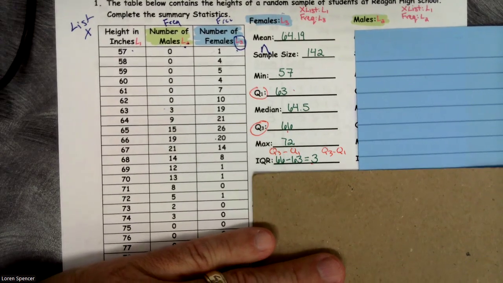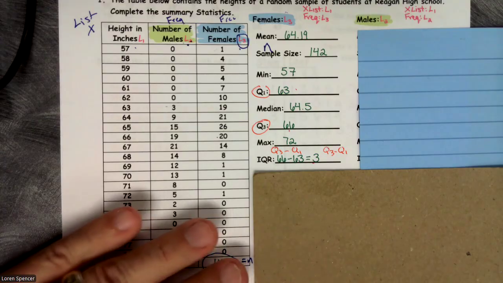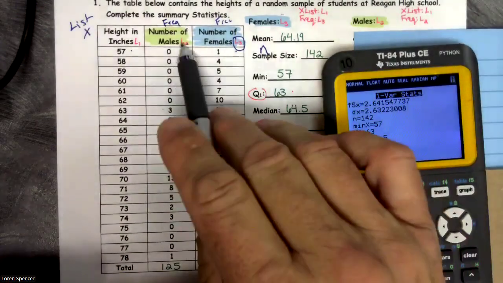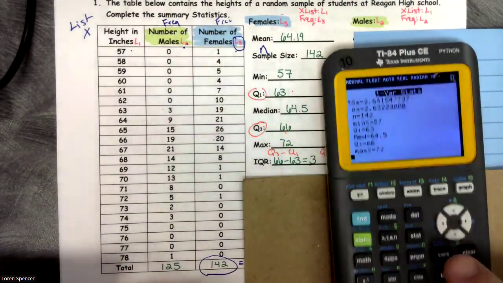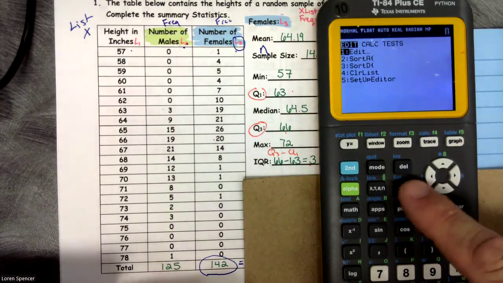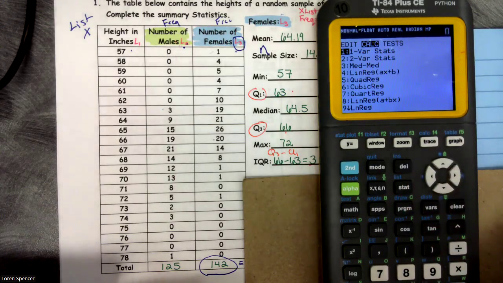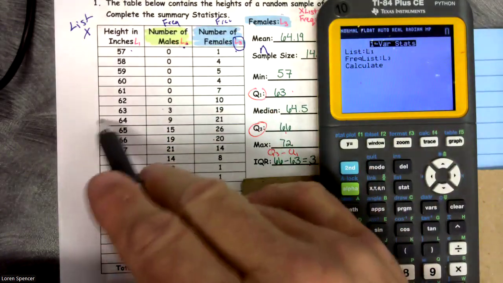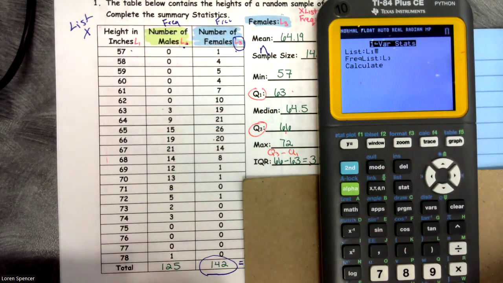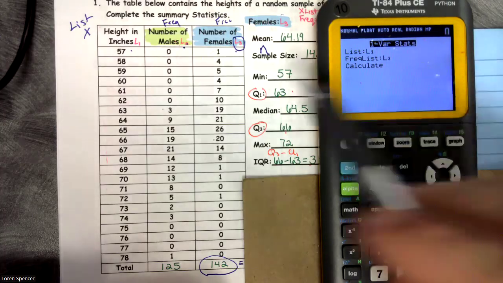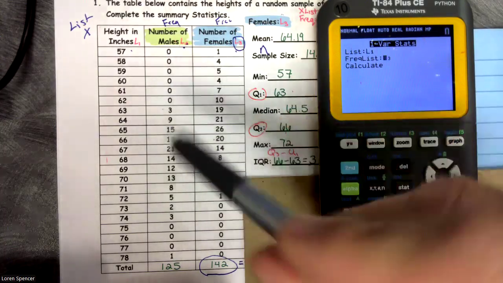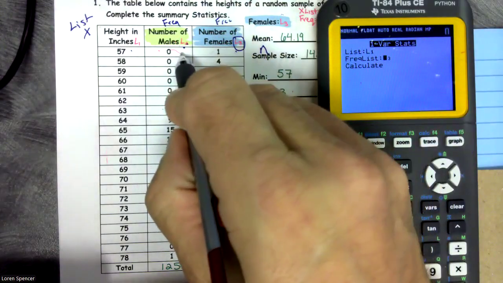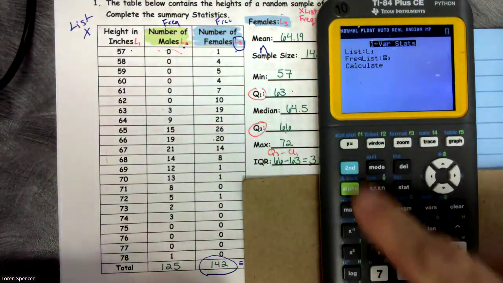All right, so now that we've done the females, now we need to go back and do the males. Now, please remember the males' frequency is in L2. So once again, we're going to go to Stat, arrow over to Calc, and our X list. We still want the height, which is L1, so blue 1 if it's not there. But our frequency, make sure we change it because we're looking for the males this time, and the males are in L2. So blue 2.